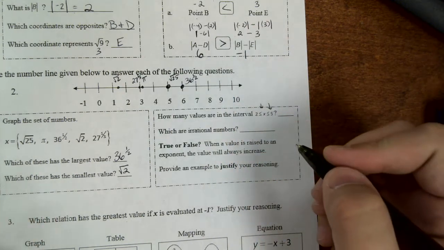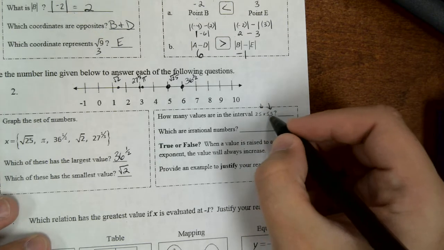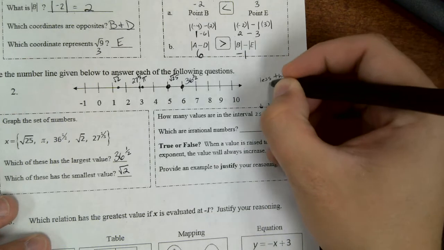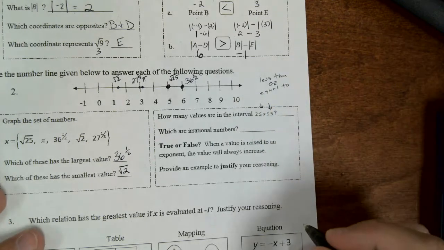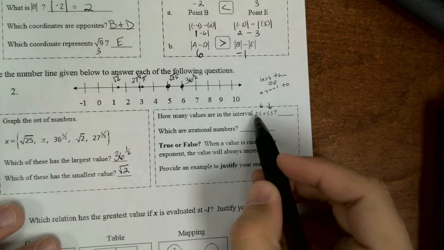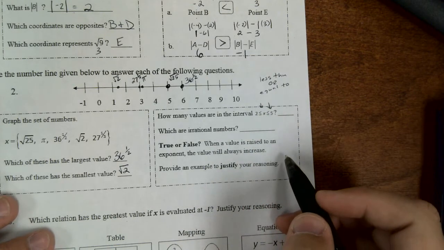So when we get into intervals, if we have this little extra line down here, this will represent less than or equal to. That being that in this situation, we can have things that are equal to 2 and 5, or anything that is in between 2 and 5.